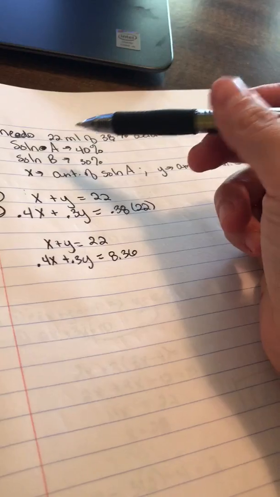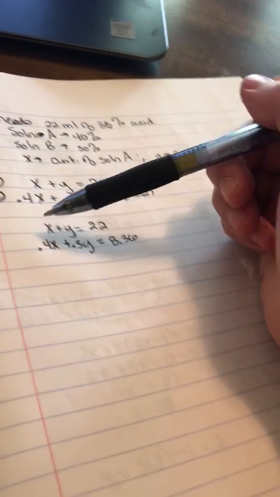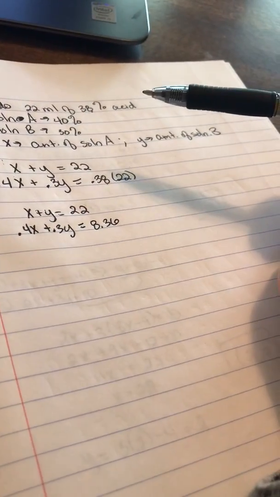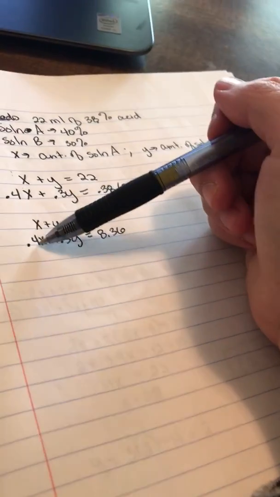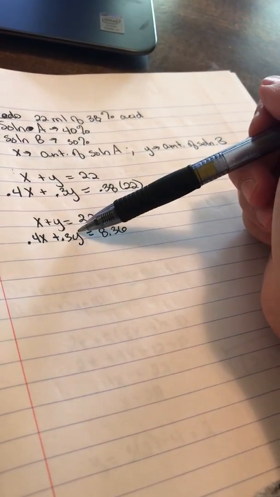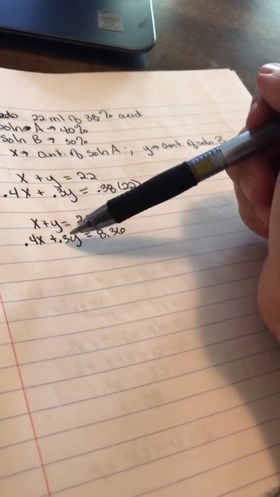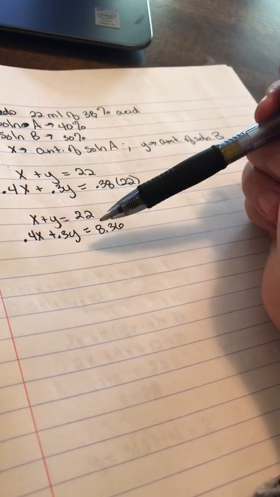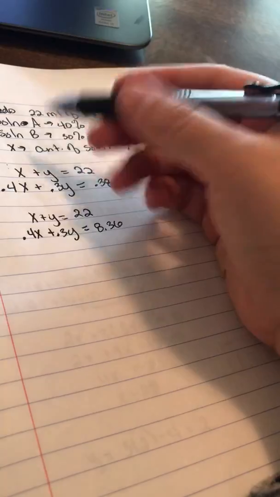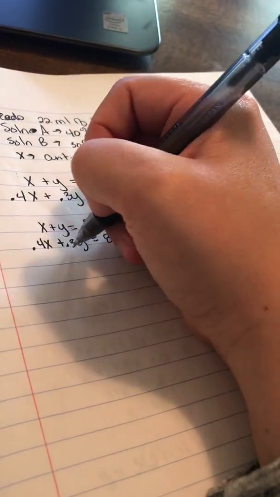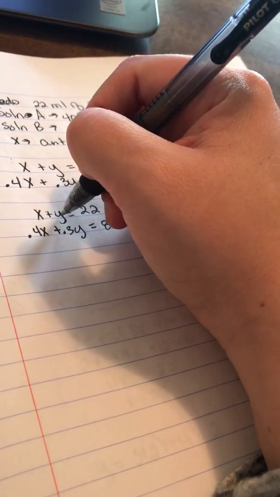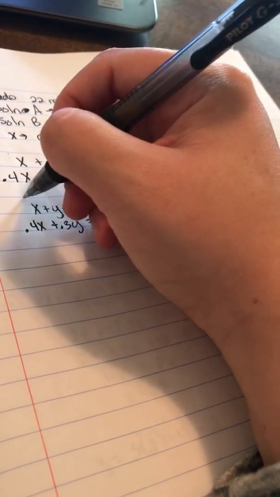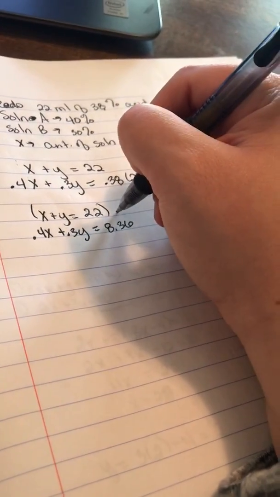So if I want to eliminate, I need to pick a variable to eliminate. Both x and y have a coefficient of 1 in the first equation, so either I can eliminate x or I can eliminate y. This one has 0.4 in front of it, this one has 0.3 in front of it. I saw on the notes that I posted, I eliminated y, because 0.3 is smaller than 0.4, but it doesn't really matter. So I'm going to multiply this whole first equation by 0.3.